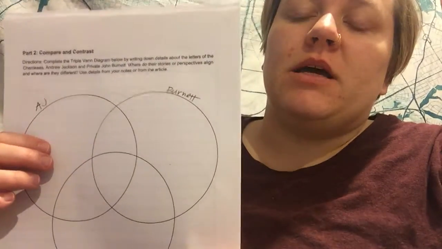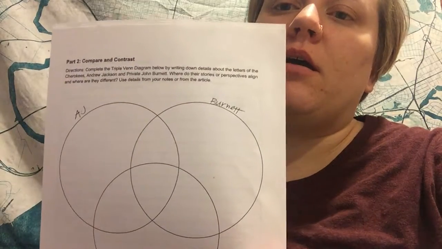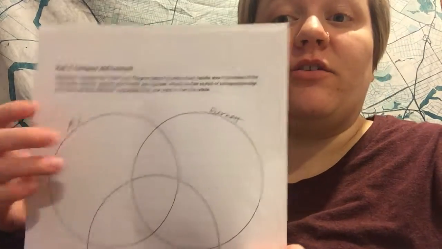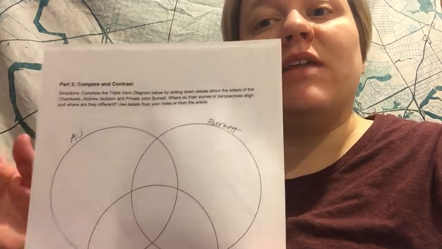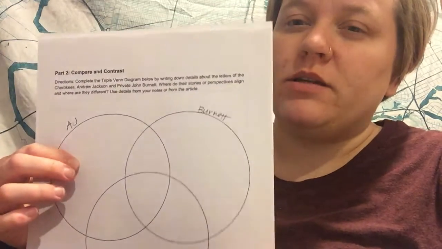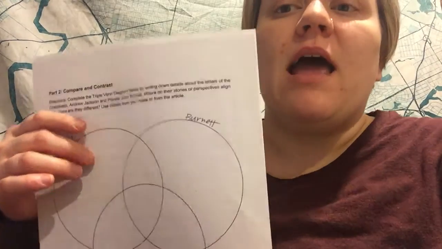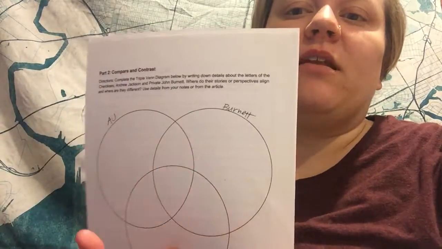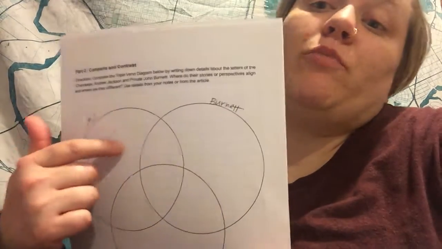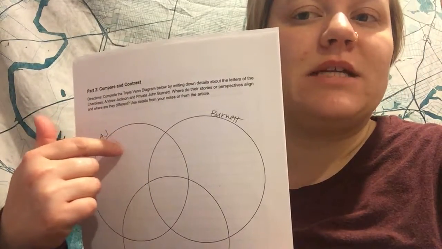Another thing that you might notice about Andrew Jackson is that at the beginning of the Andrew Jackson letter, there's a note from Newsela. I might read that note and think about what it says, what it means. They call that a disclaimer. Think about how that's different from the Cherokee letter and the Burnett letter, and you could put that in here. Why did Newsela include a note? Why did Newsela include a disclaimer?